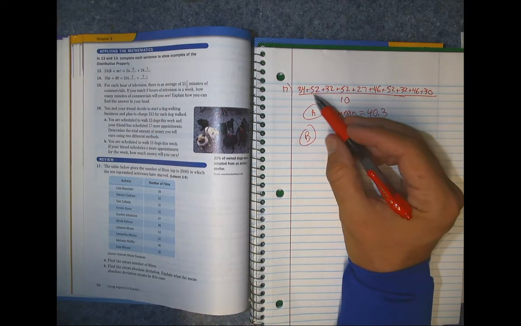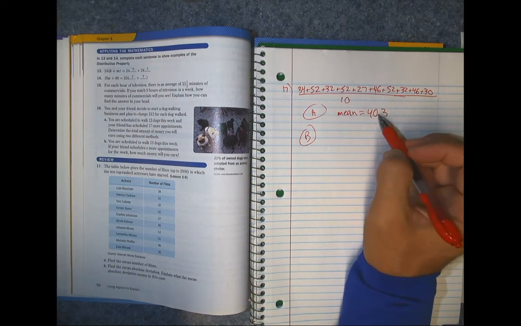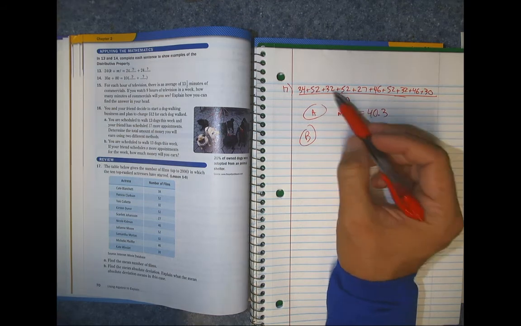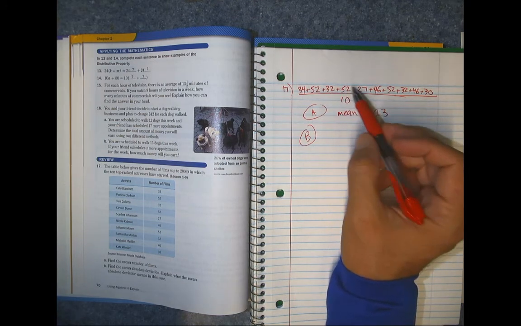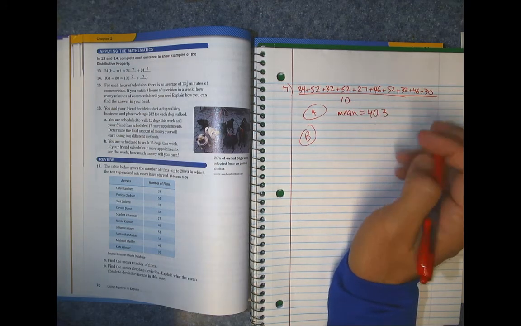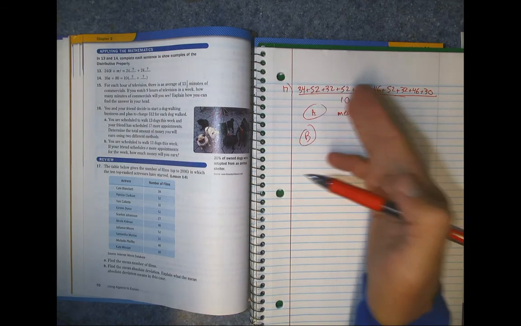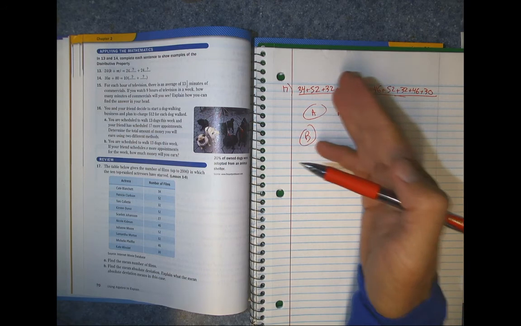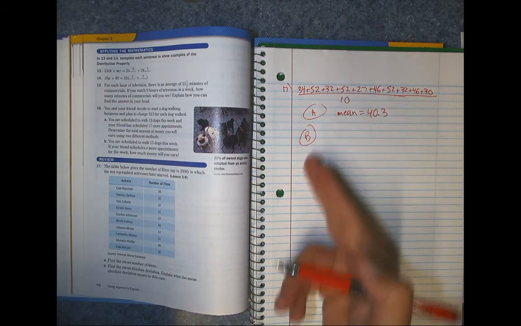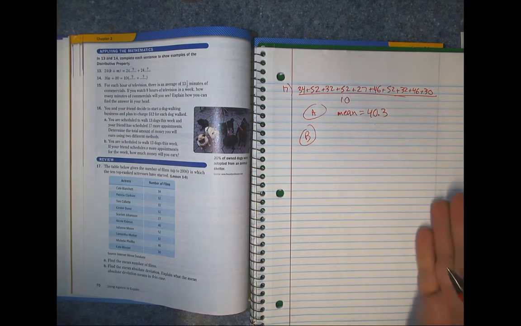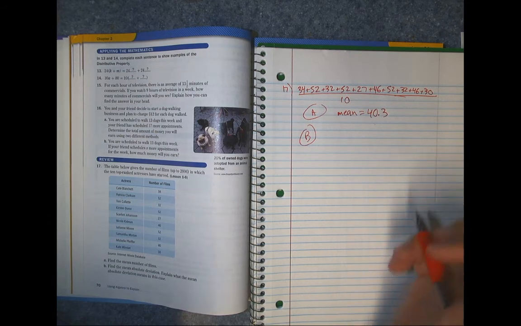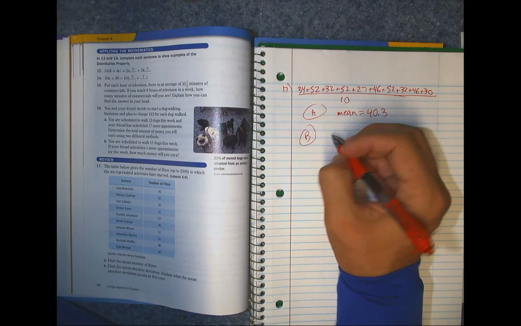So what we have to do is we have to subtract every single one of these by 40.3. What that's doing is telling you how far from the average each piece of data is. We'll get 10 new pieces of data. Each one individually shows us how far that data is from the average. And then we're going to take all of that data and average that just to get one number that represents all of that. So I'm going to write it out.